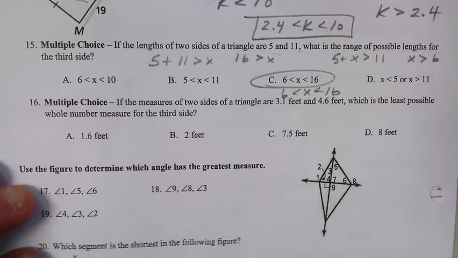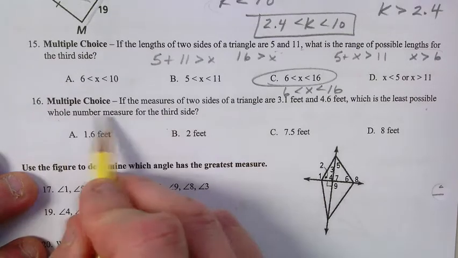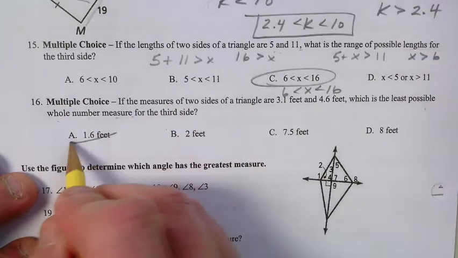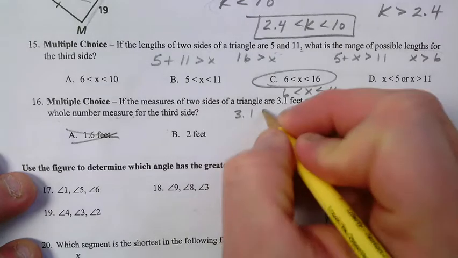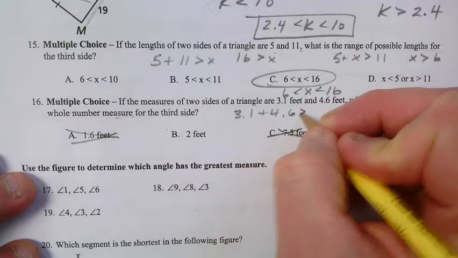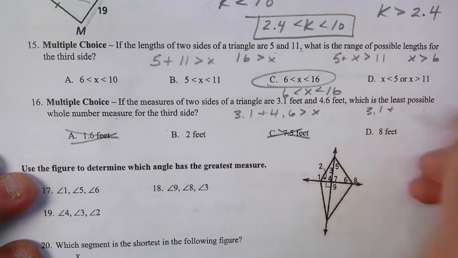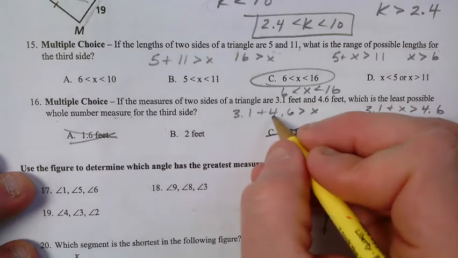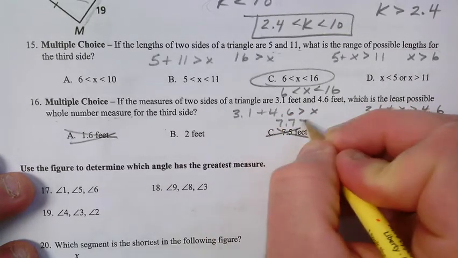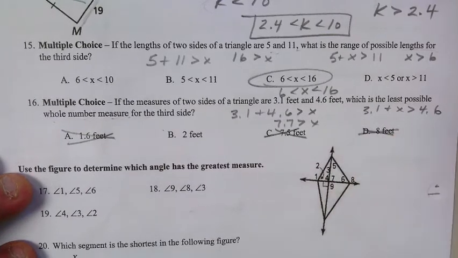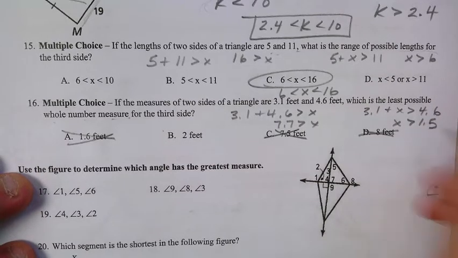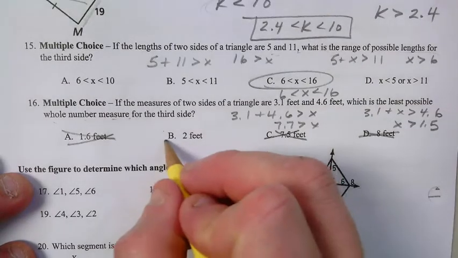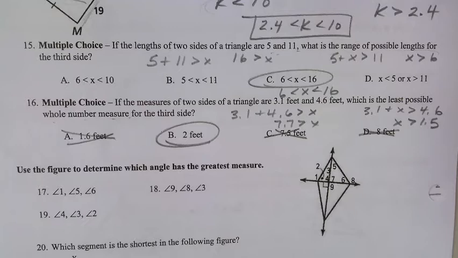If the measure of two sides of a triangle are 3.1 and 4.6, what's the least possible whole number measure of the third side? Well, here's an easy way. I can get rid of those two. It's got to be a whole number. And I'm going to go ahead and do 3.1 plus 4.6 must be greater than x, and 3.1 plus x must be greater than 4.6. So this will give us 7.7. So we know x has to be less than 7.7. So that actually gets rid of number 8. If I subtract 3.1, I get 1.5. And smallest possible whole number, you can tell it's got to be bigger than 1.5 but less than 7.7. I'm going to go with 2, or B.